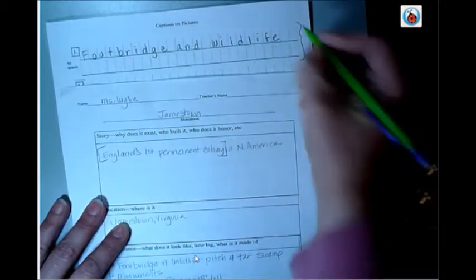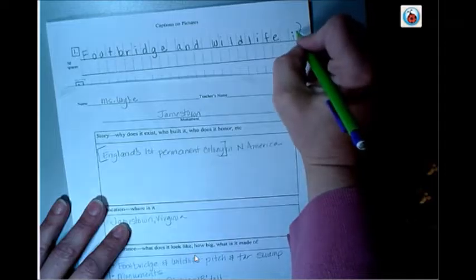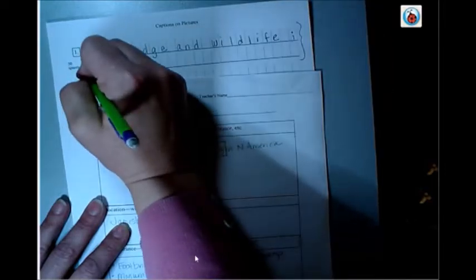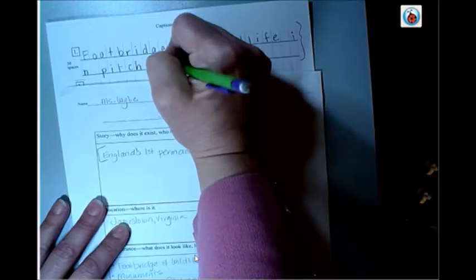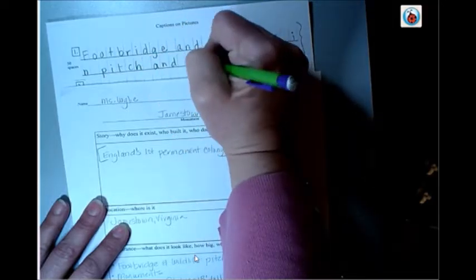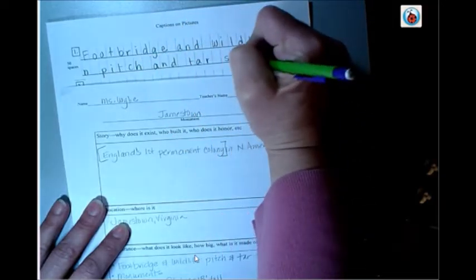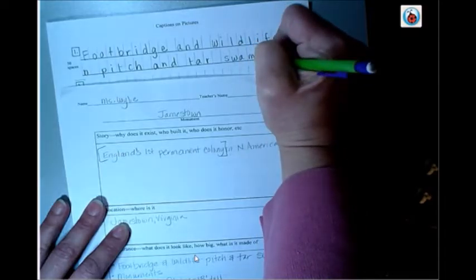So footbridge and wildlife, and I'm going to say in, even though this is the end of this line, remember it's continuous. In, I'm going to say pitch and tar swamp. Okay, it all fit. Awesome.